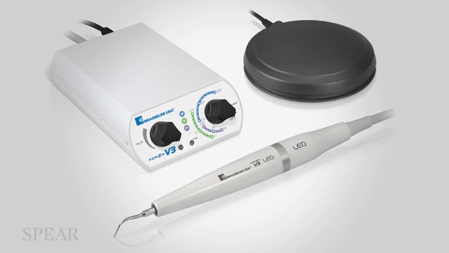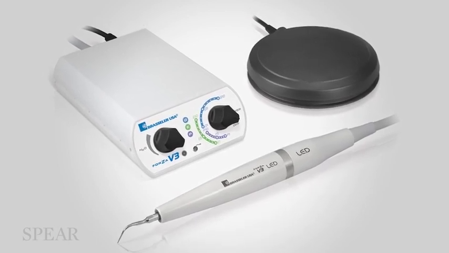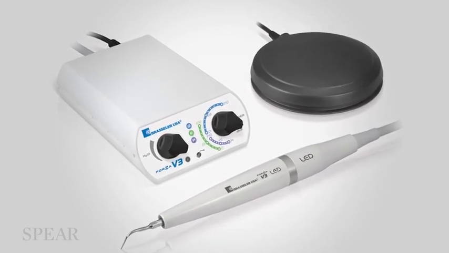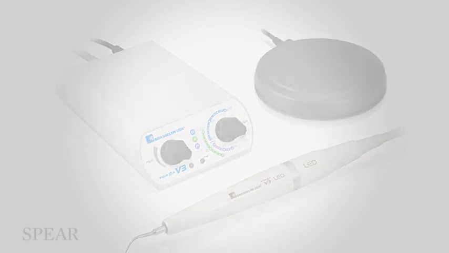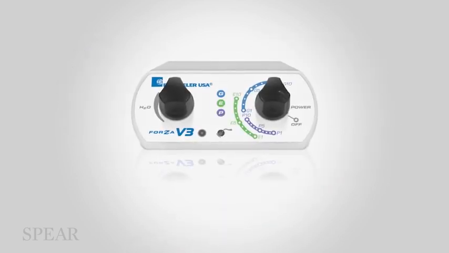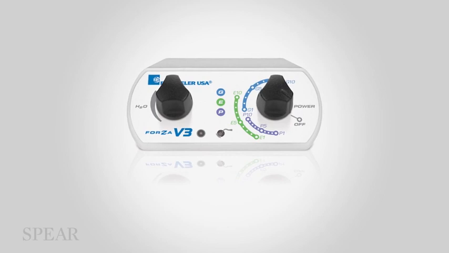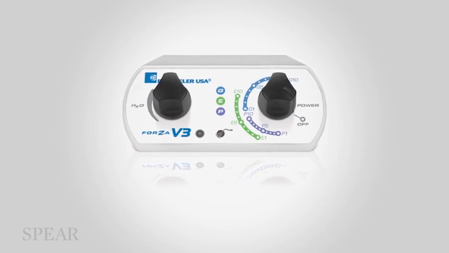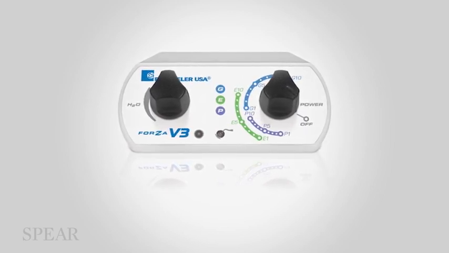I use the Forza V3, which is the Brasler unit. There's a lot of ultrasonics out there on the market. I like this unit because it has an LED light. It's really powerful. It has 3 specific settings. You got the general setting. So they have like 80 some tips on there. So you could use this for general dentistry. You can do some refinement of your margins, remove some filling materials and so on with this. There's just enough tips to do everything with it.